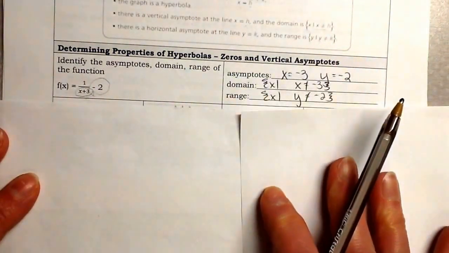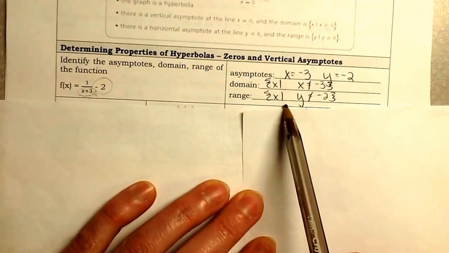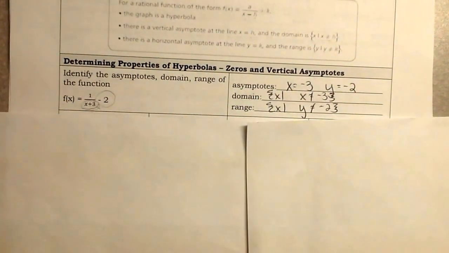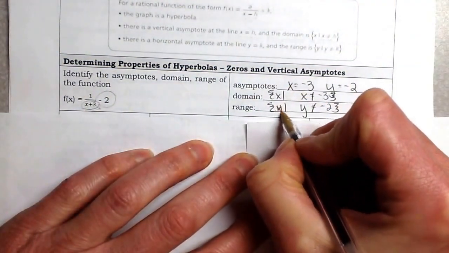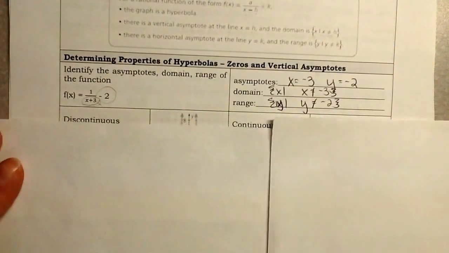And we do the same thing with the range. The set of all values, numbers x, such that, oops, that should be a y. Let's change that to a y. Range is y. So we'll make that a y, such that y is not equal to negative 2.